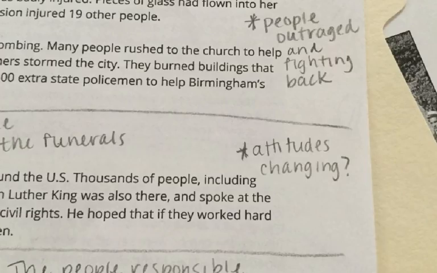All right, then going on to section 3, I'm just going to go section by section and see if I can identify a change in attitude. In section 3, it talked about how many people from all over the United States came to the funerals. So I'm just questioning here, are attitudes changing? If so many people came to show their support, were things starting to change? Were things starting to get better?